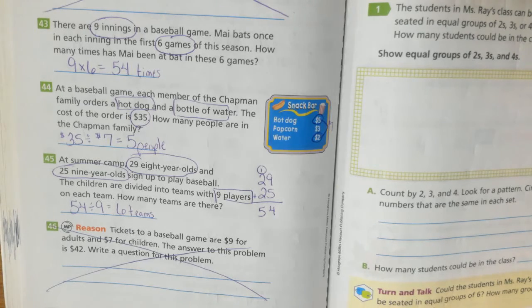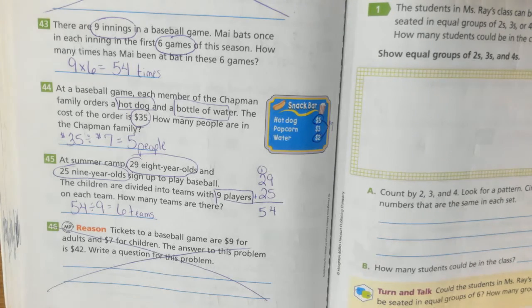So you're going to do independently 7.6. You can skip number 1. You can skip number 10. And you can skip number 13. 1, 10, and 13. Everything else, please do. And when you are finished, either take a picture of the front and back and send it to me, or drop it off at school.